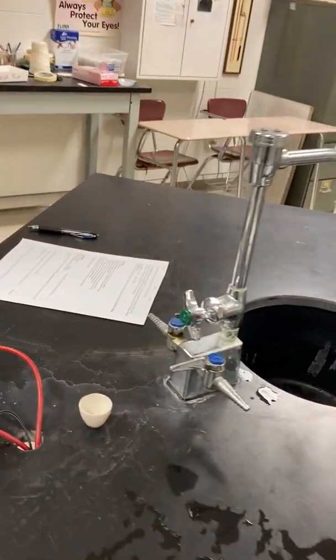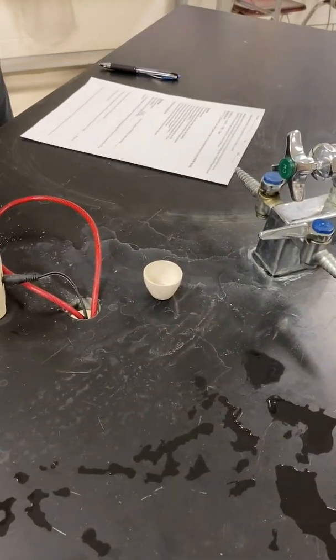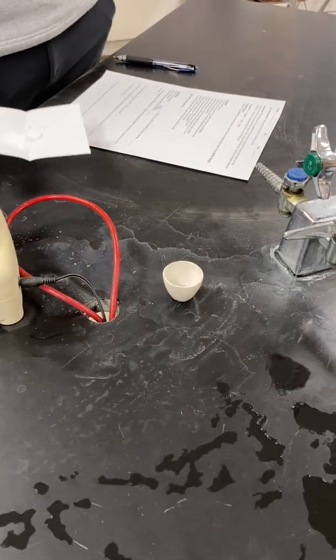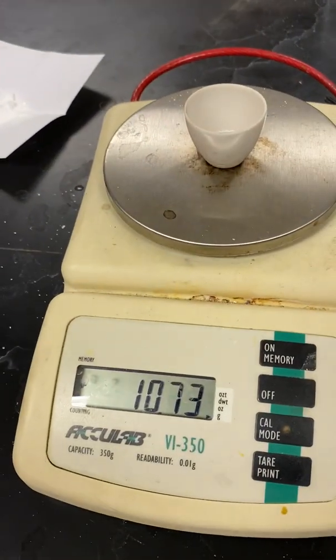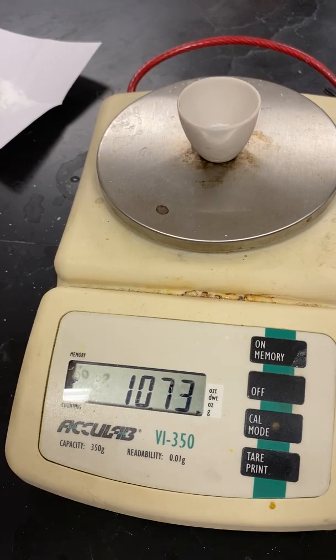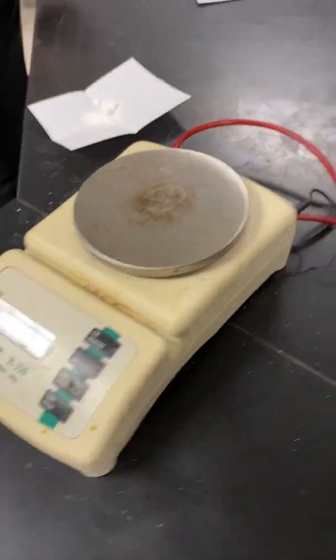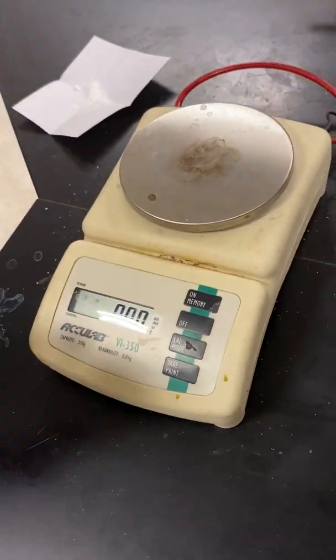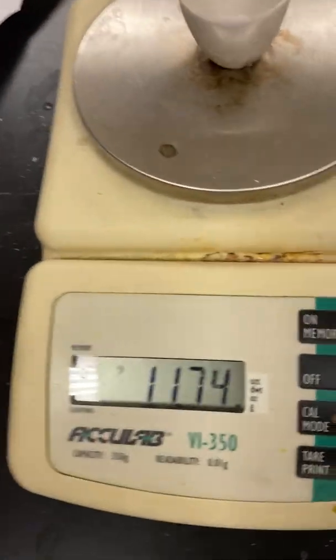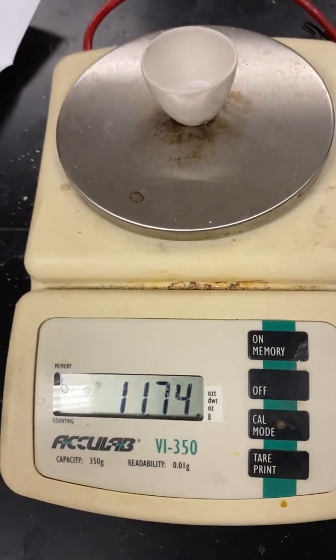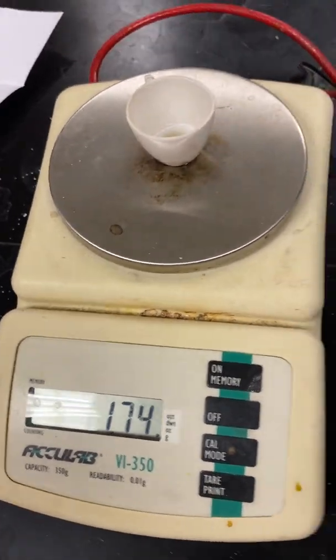We have to mass the empty crucible as well. And here we have 10.73 grams. It wasn't zeroed out. Whoops, wasn't zeroed, never mind. Got to redo this. 11.74 grams. Sorry about that. Made a silly mistake.